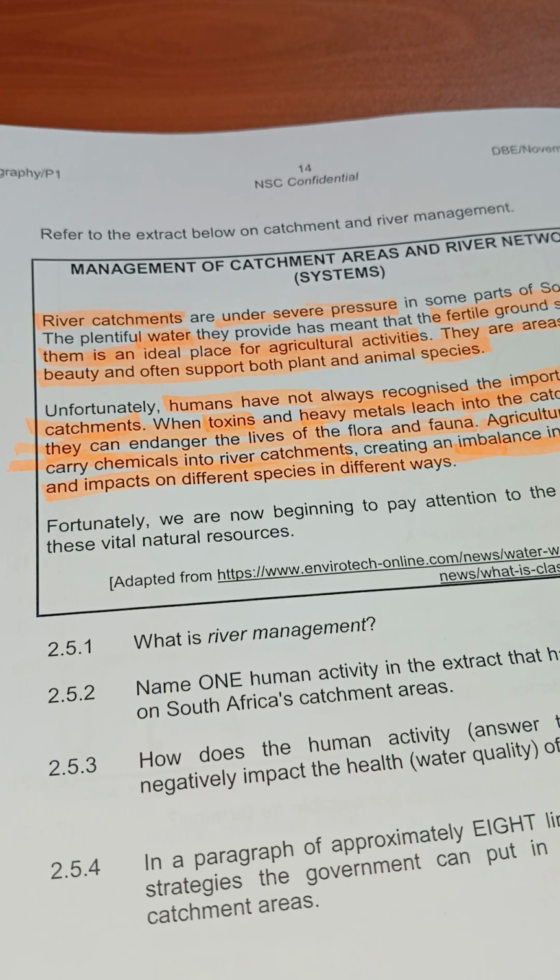Okay, let's start with the definition 2.5.1. This is a concept, which means you should know what river management is. It's 2 marks. Monitoring, controlling, management of water resources in a drainage basin or catchment area. So it has something to do with monitoring and control of water resources in a drainage basin or catchment area. That's what river management is all about. You are managing, you are monitoring, you are controlling the water resources in a drainage basin or catchment area. That's what river management is.